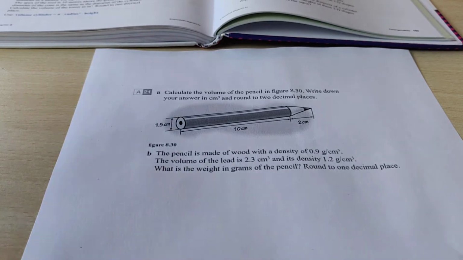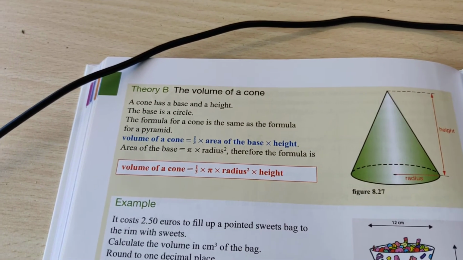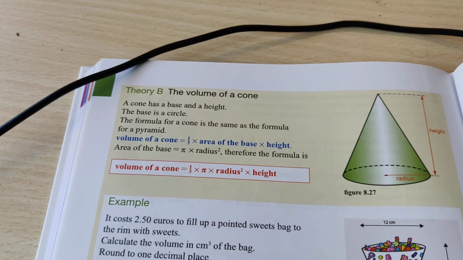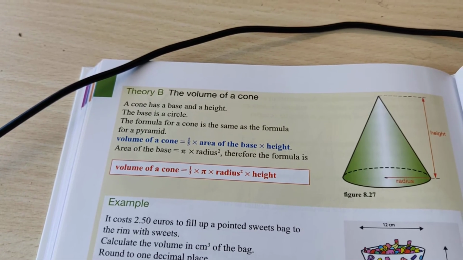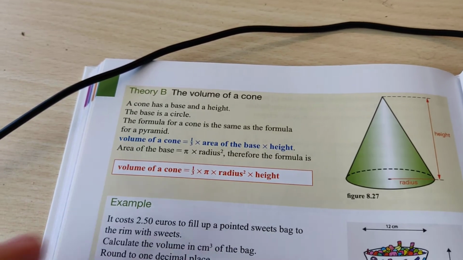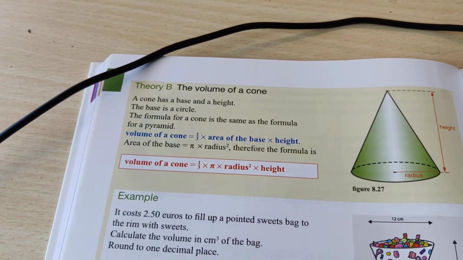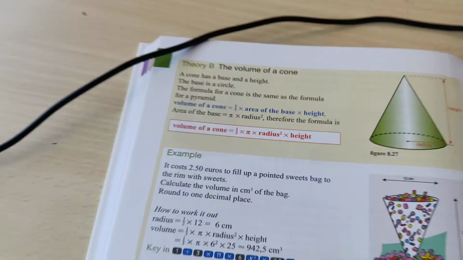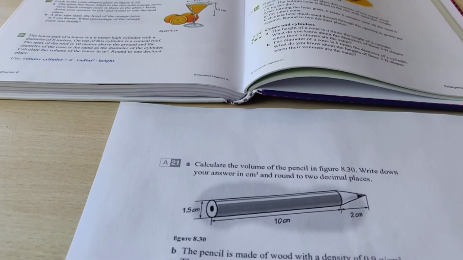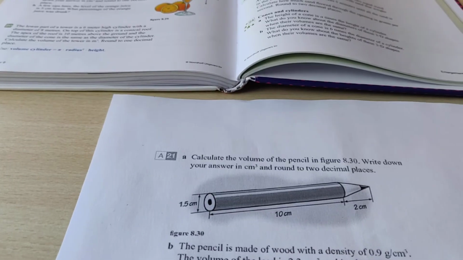centimeters. Now the volume for a cone, we already saw that over here. It's 1/3 times pi times the radius squared times height. If you don't know what the volume for a cylinder is, it's the same, but without the 1/3. So if you want to calculate the volume of a cylinder, you do pi times radius squared times the height. Alright, so question A is calculate the volume of this pencil.